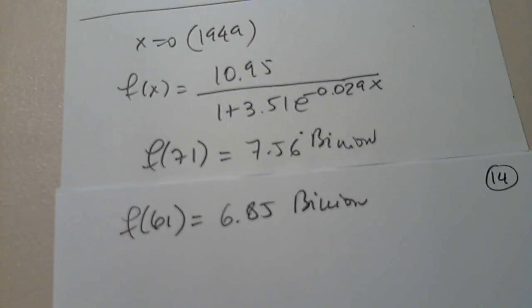Just increase the number of years. Let's say, so 71, 61, let's say 90 years later. Let's say 100 years later. Let's say 200 years later. I have to get to that 10.95. Okay, 500 years later, 10.95. 600 years later, 10.95. 700 years later, 10.95. It's always the numerator for such a function.